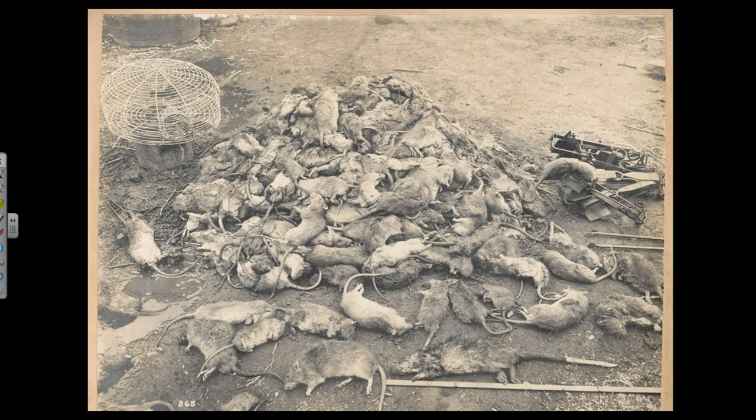But what had happened was fleas host or live on and feed off of rats, at least in this case, that's pretty common anyway. The rats had a disease that was able to be contracted by those fleas that were living on the rats. And then in time, those rats began dying because of this disease.